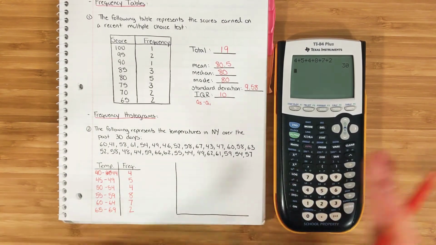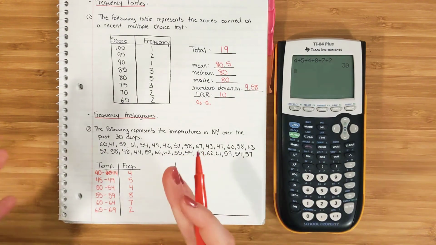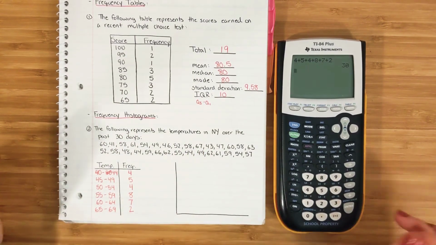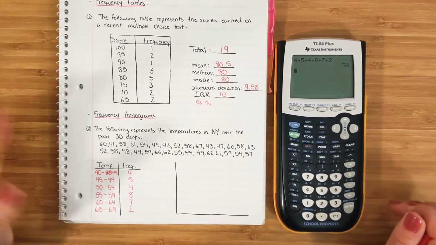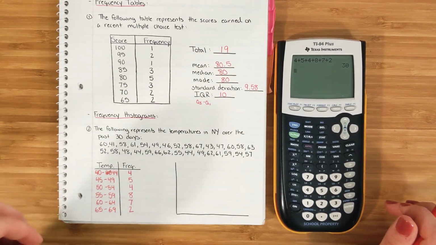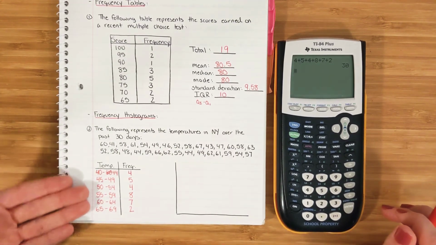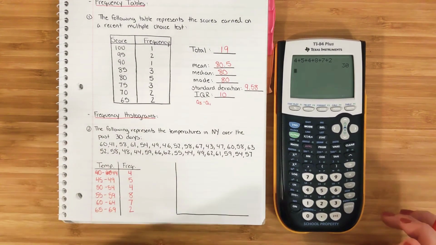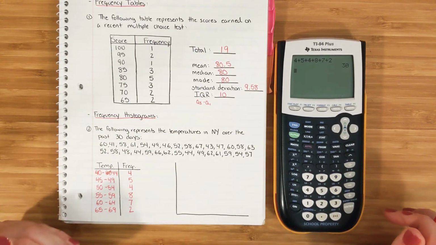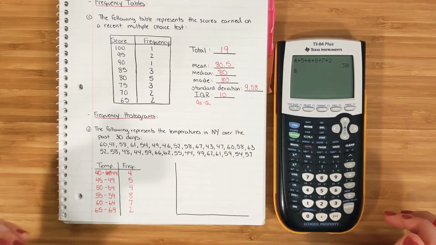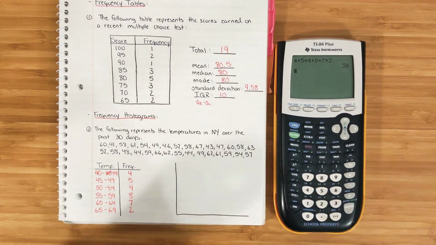I could go ahead and put that into my calculator. The issue here, though, is how do you put something like 40-44 into your calculator? This is one of the downfalls of frequency tables. It's nice that we can have ranges and organize large sets of data into more specific categories, but that's also a downfall because now I can't figure out specific means or standard deviations.